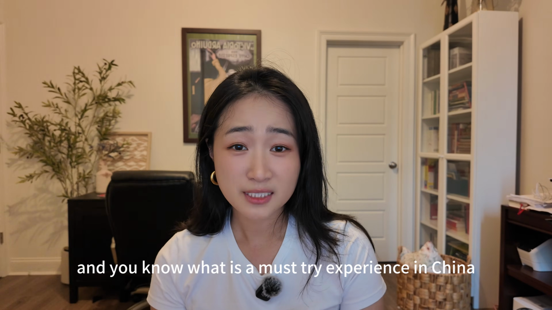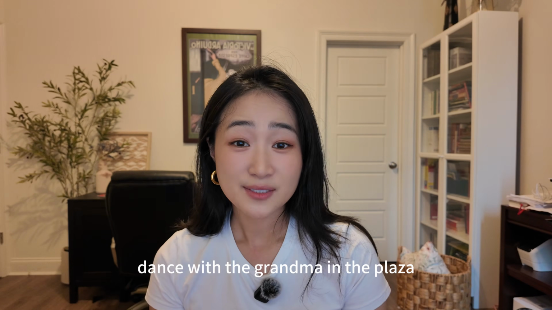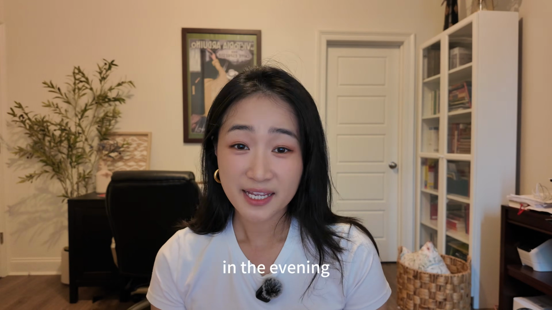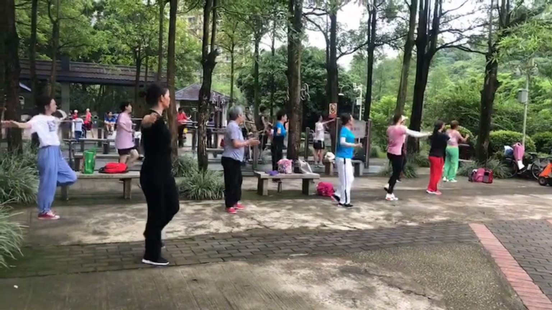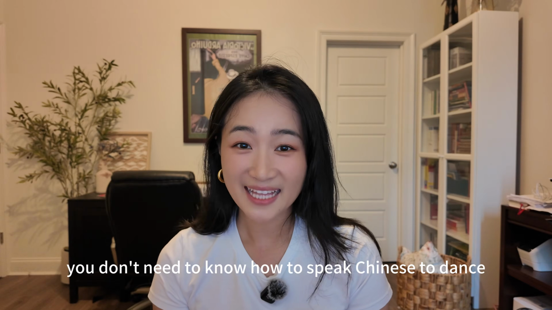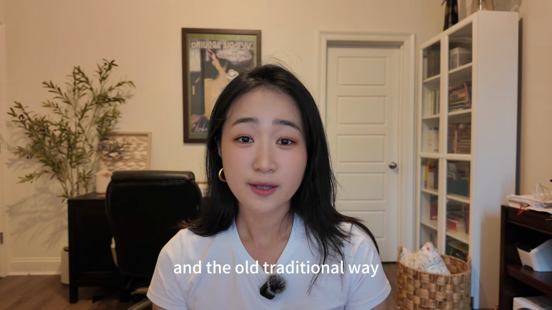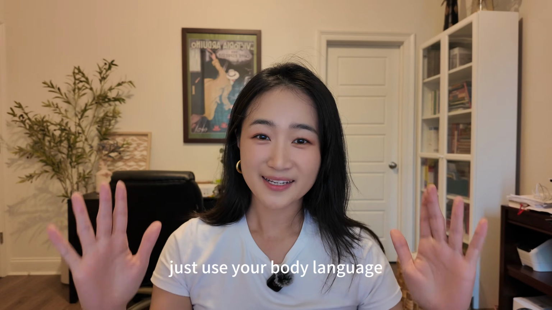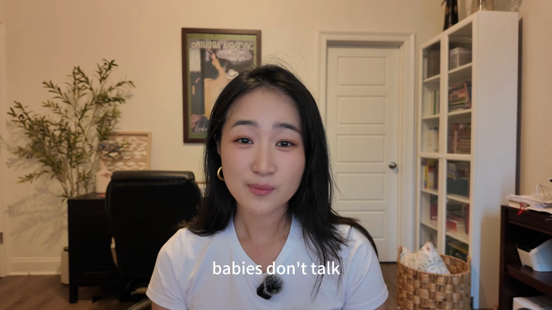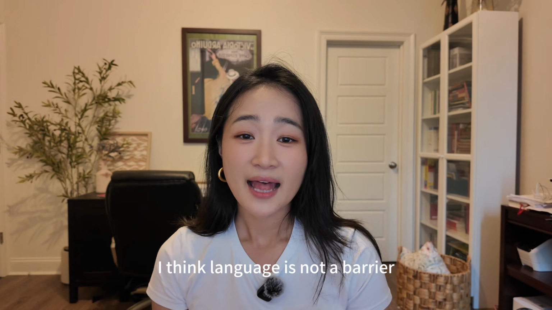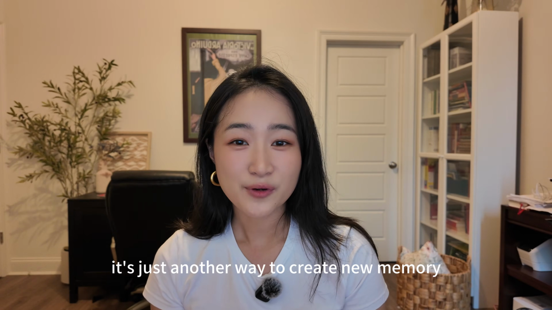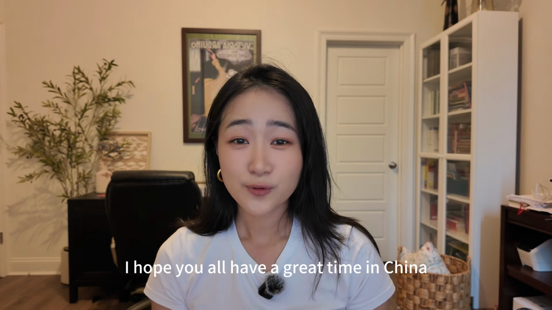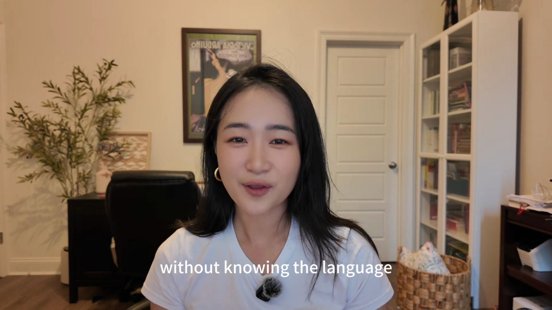And you know what is a must-try experience in China? Dance with a grandma in the plaza in the evening. You don't need to know how to speak Chinese to dance. And it's completely free. Just use the old traditional way, body language. Babies don't talk, but we can still have a good time together. I think language is not a barrier. It's just another way to create new memories and unique experiences. I hope you all have a great time in China without knowing the language.